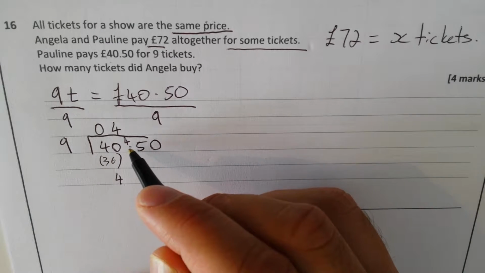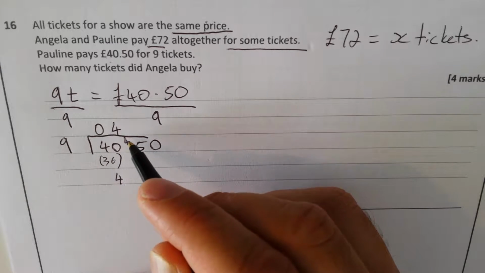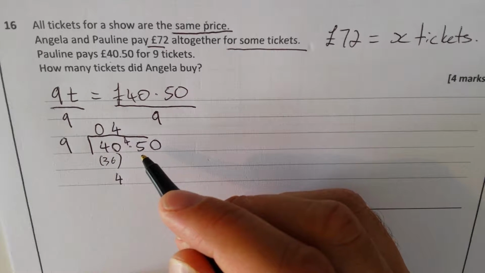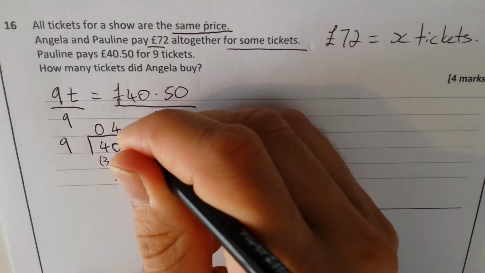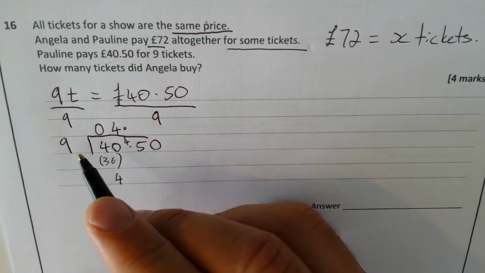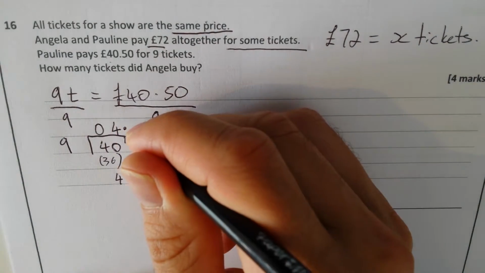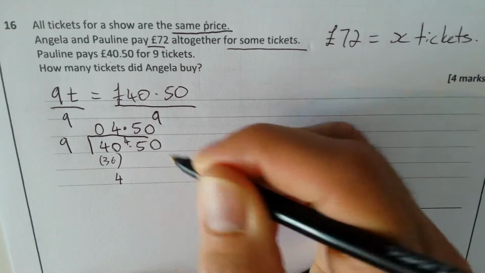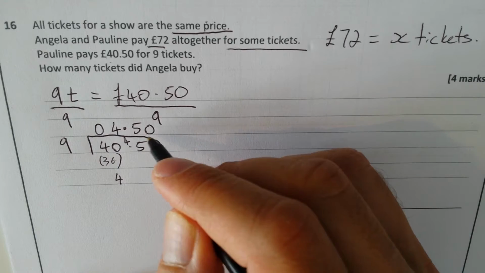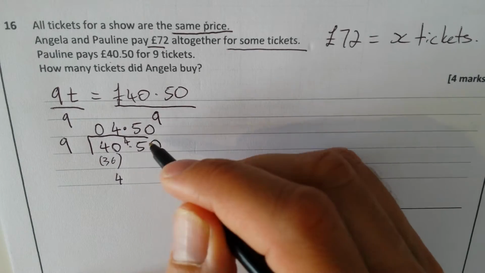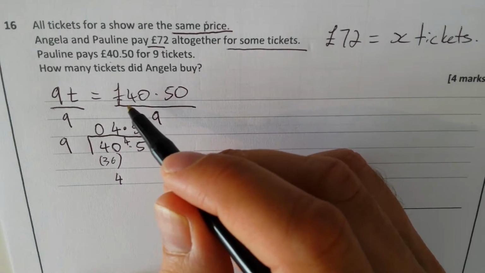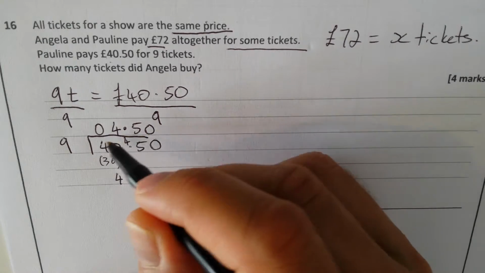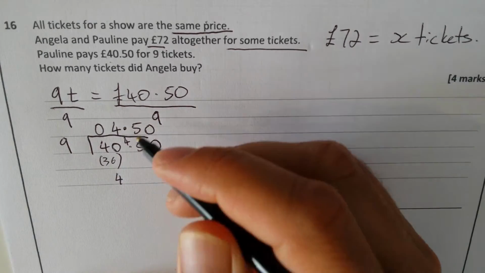Well, we know it's not going to go, but we've got this decimal. How many 9s go into 4.5? Well, it doesn't, does it? However, we know there's going to be a decimal there. How many 9s go into 45 is 5, so it's half, and it makes sense. £4.50 for 1 ticket. That seems about right, doesn't it? If it was 10 tickets, it would be £4.05. So 9 is going to be a bit bigger, £4.50.